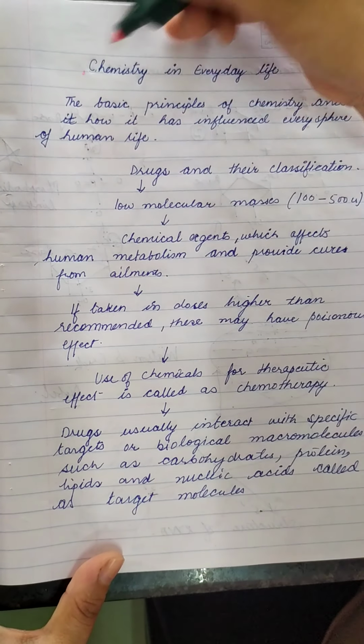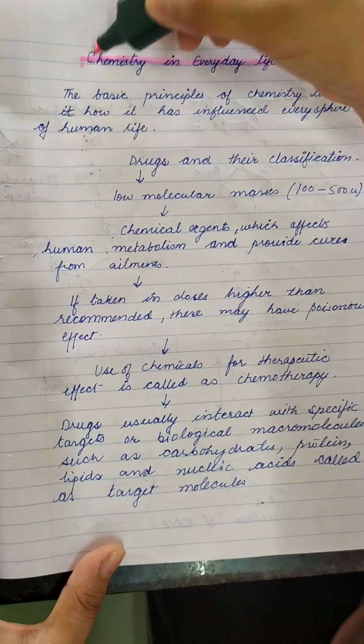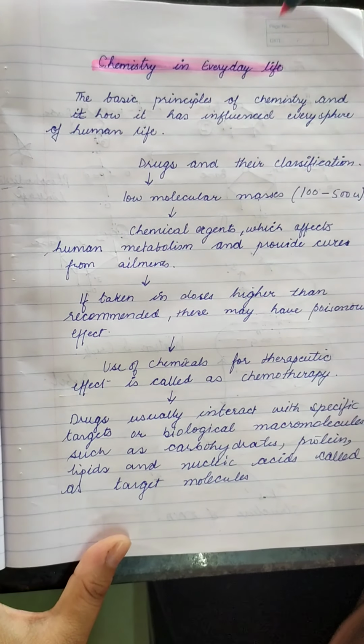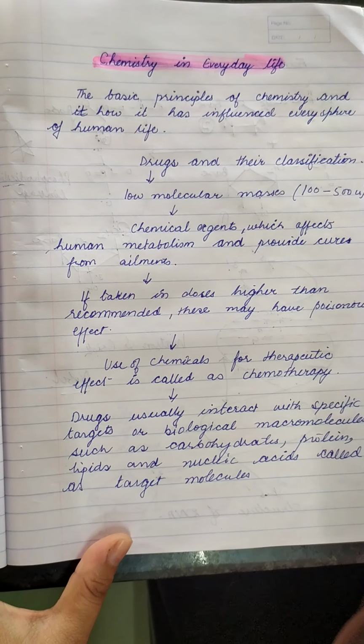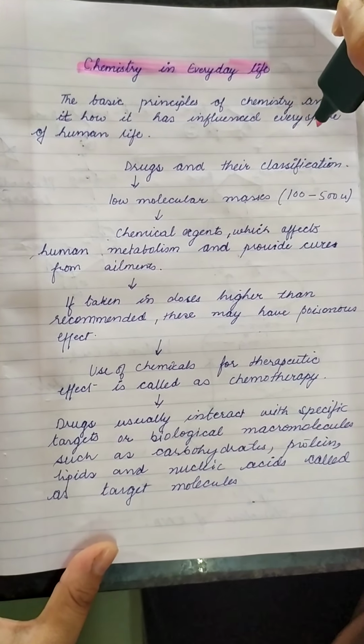Students, today we'll talk about the chemistry in everyday life. So what are the uses of it? We deal with a number of situations in day-to-day life, but how is it affecting our life and what are its benefits? So today we will talk about the basic principles of chemistry and how it has influenced every sphere of human life.